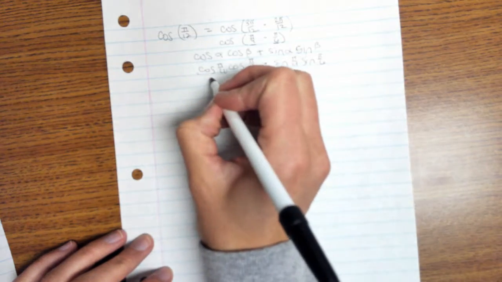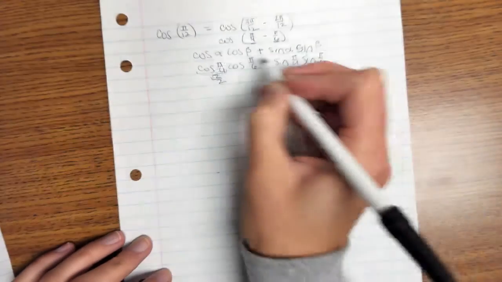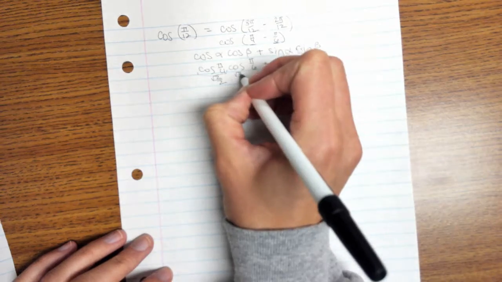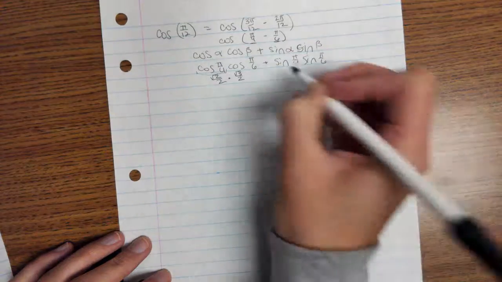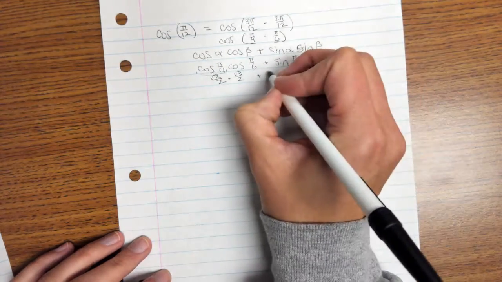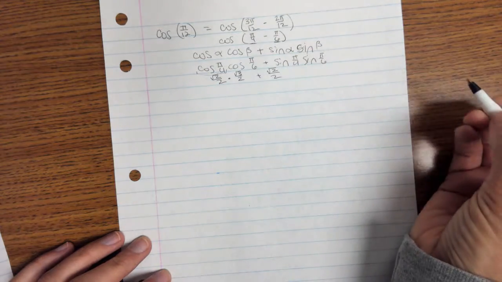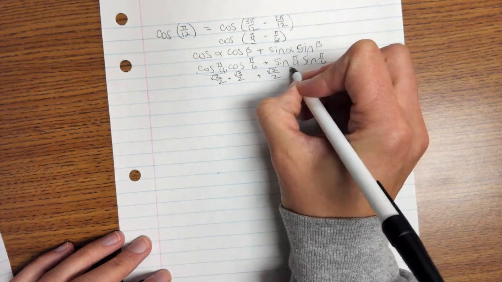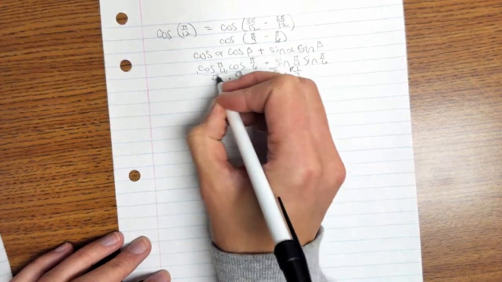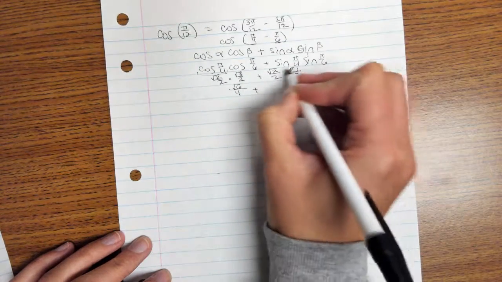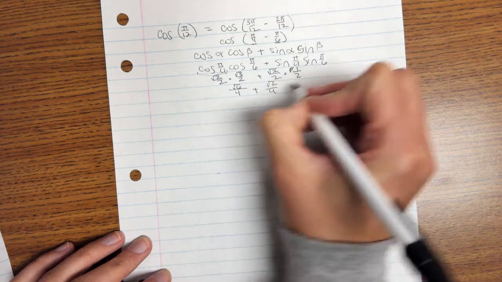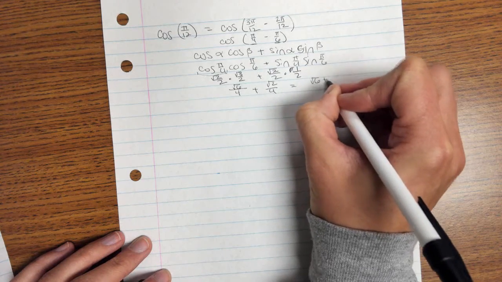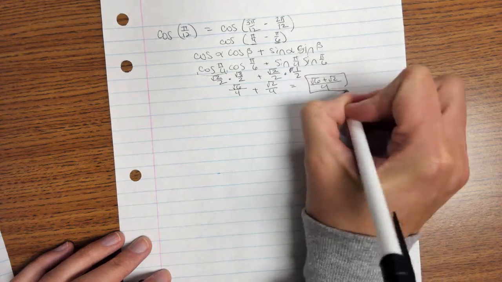With my cosine of pi over 4, I know that's going to be positive radical 2 over 2. Cosine of pi over 6 is going to be radical 3 over 2, and those are being multiplied together. We're going to add to that sine of pi over 4, which is again radical 2 over 2. Sine of pi over 6 gives me 1 over 2. When you're multiplying numerators with numerators, radical 2 times radical 3 is radical 6. 2 times 2 gives me 4, plus radical 2 over 4. We can simplify that to just be radical 6 plus radical 2 over 4.